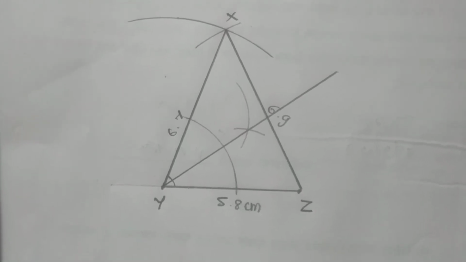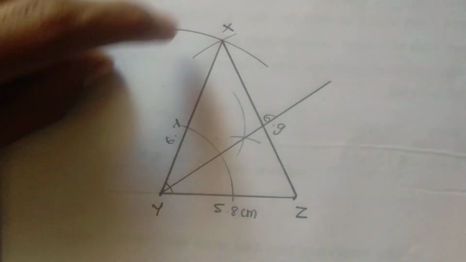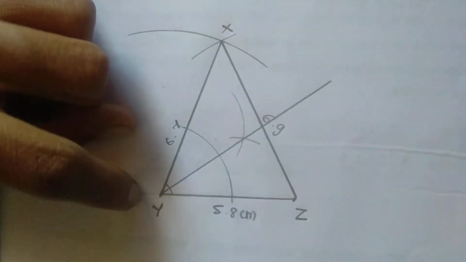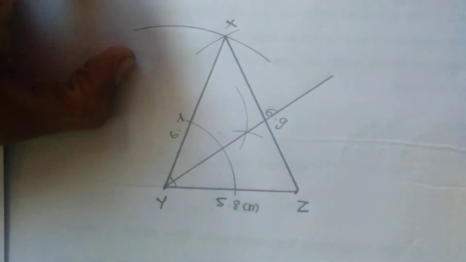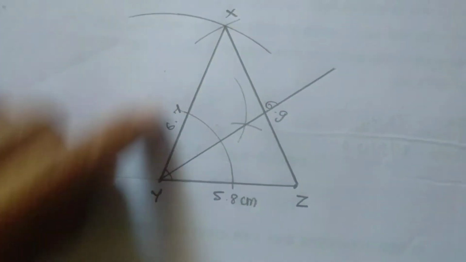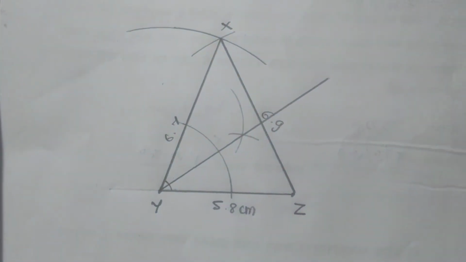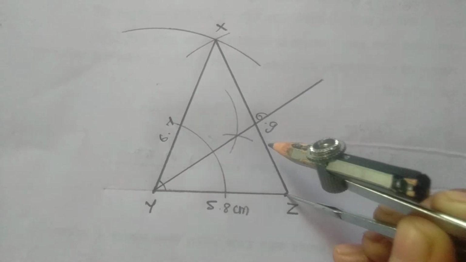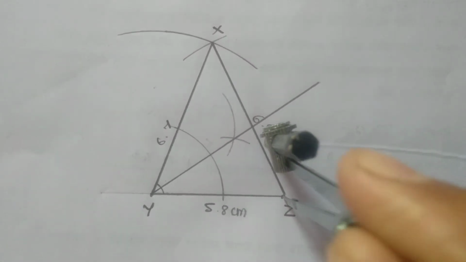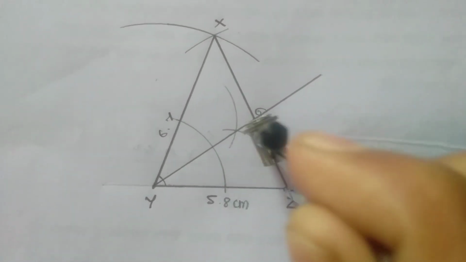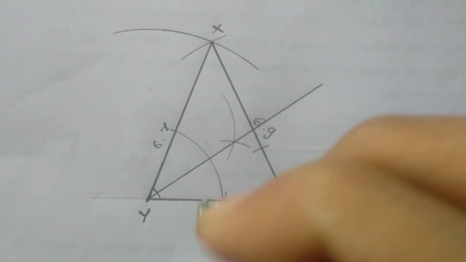We have to draw one more. You can draw it for angle YXZ also, but I am drawing the angle bisector of XZY. That step only we have to follow. You can make this type of arc also.